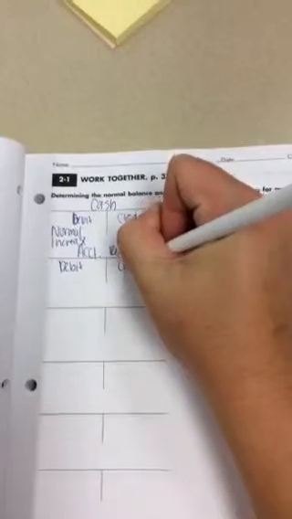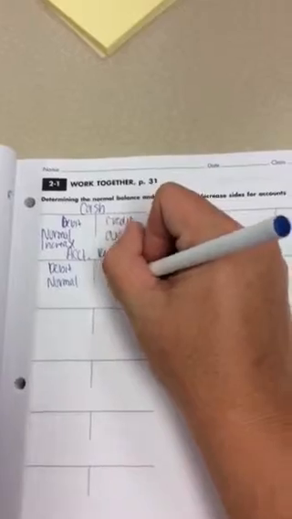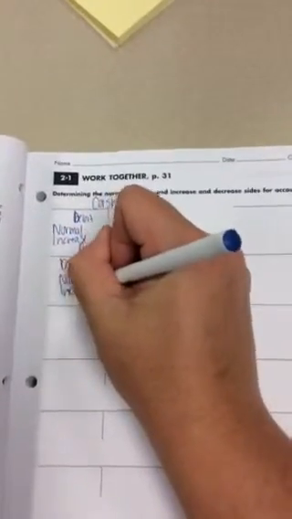All right, again, we know that debits are on the left, credits are on the right, and since it's our accounts receivable, we are going to have our normal balance on the left and our decrease on credit, and we're going to have an increase on debit.